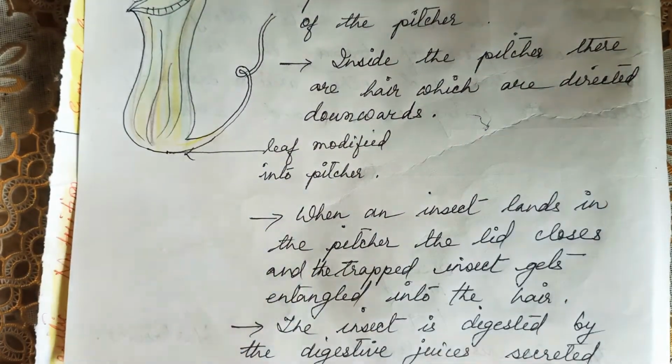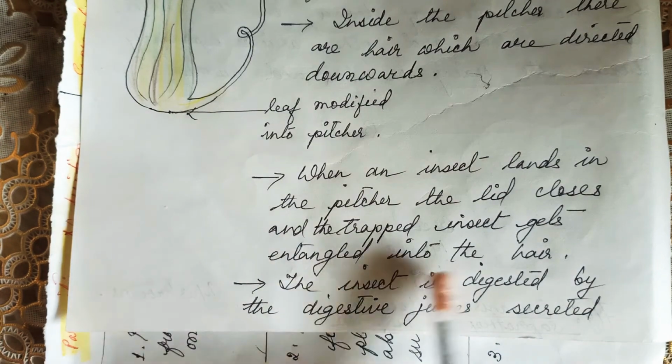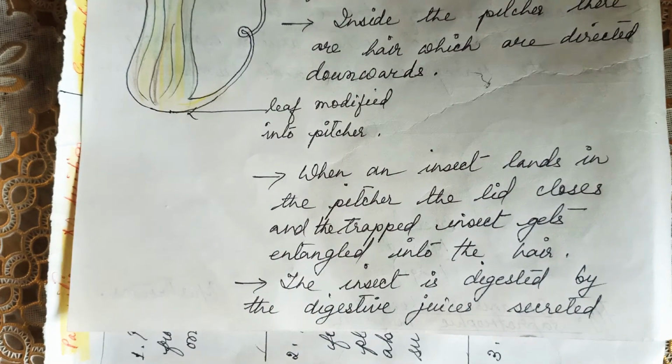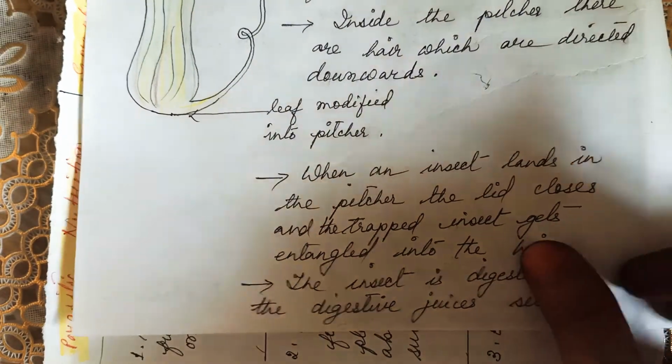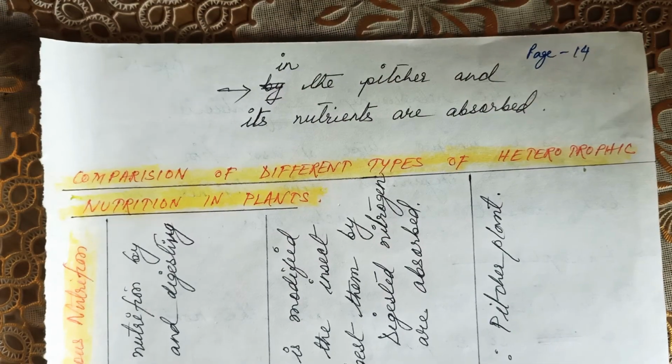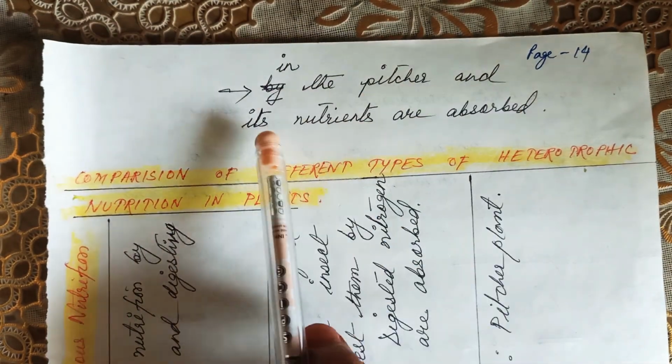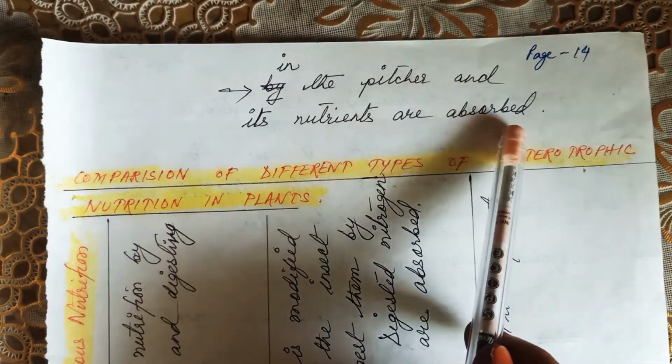When an insect lands in the pitcher, the lid closes and traps the insect, which gets entangled in the hair. The insect is digested by the digestive juice secreted in the pitcher and its nutrients are absorbed.